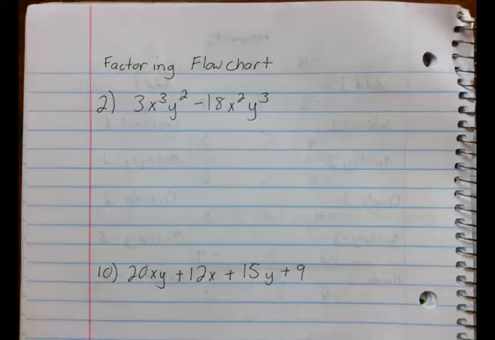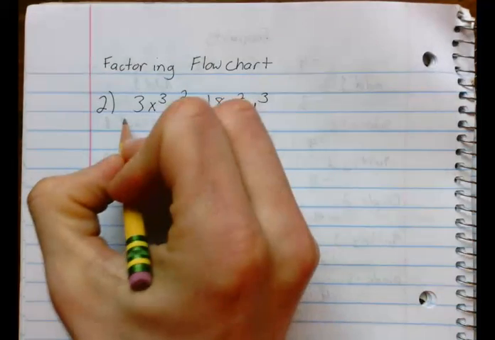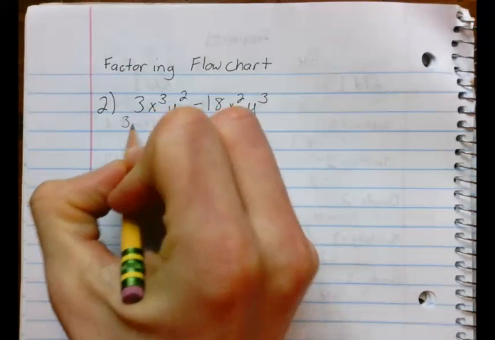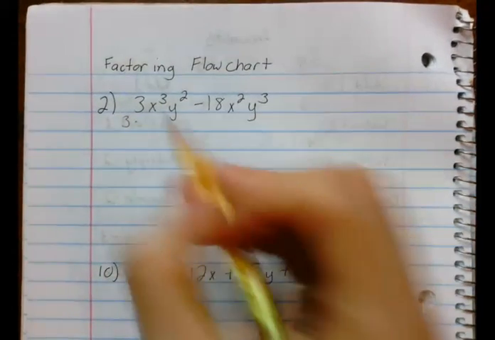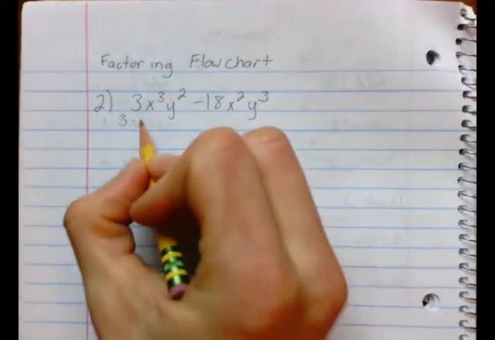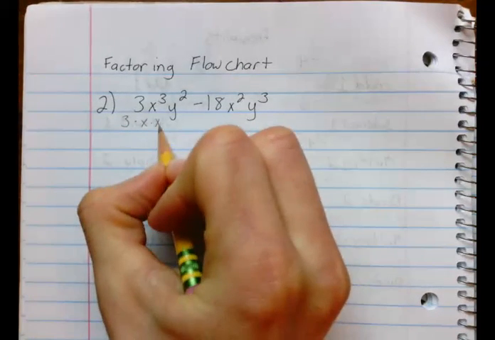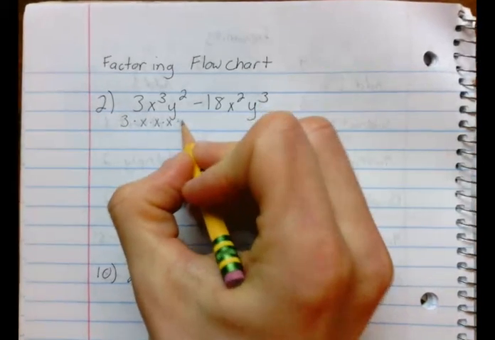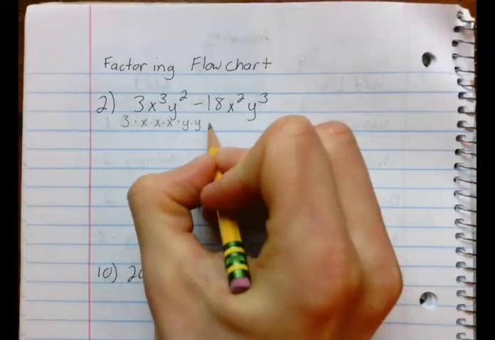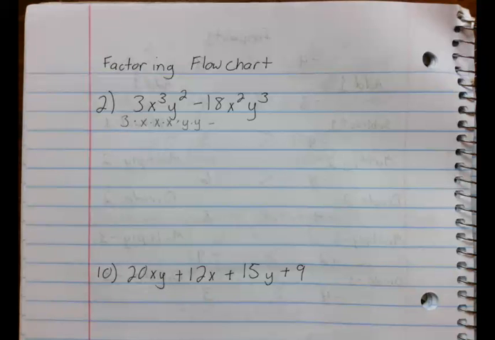In the factoring assignment packet, you're going to see in question number 2 that we have 3x cubed y squared minus 18x squared y cubed. So what I'm going to do is think about each one of those terms. If I think about what multiplies to give me 3, it's just 3 times 1. So I'm just going to leave that as a 3 right now. If I think about what gives me x to the third power, that would be 3 x's all multiplied together, 1, 2, and 3. And then what would give me y squared would be 2 y's multiplied together. So I expand that out so that each one of those things is written in its factored form.